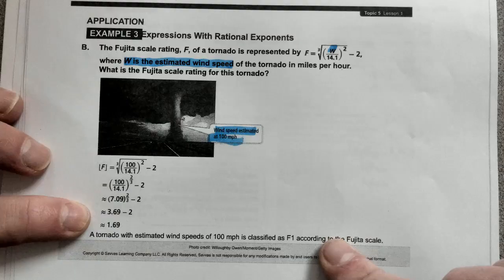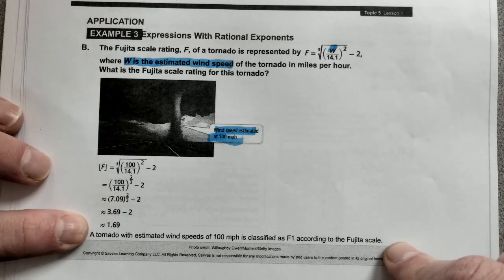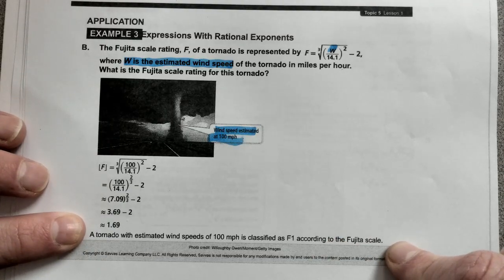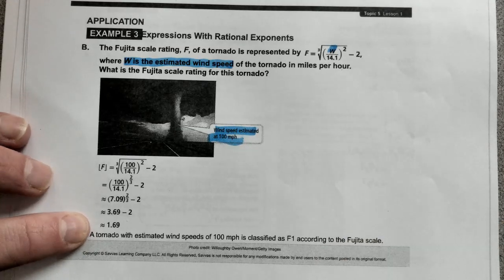tornado according to the fajita scale, meaning you're only allowed to choose either chicken, steak, or shrimp. You're not allowed to have all three. Yeah, so be careful when you're looking at the fajita scale.